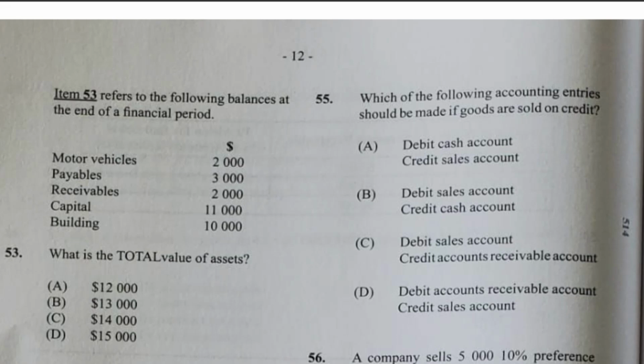Alright, so moving on to question 53. Item 53 refers to the following balances at the end of a financial period. We have some items here, but let's look at the question instead. What is the total value of assets? So this should be a fairly simple question. So we have motor vehicle, asset.